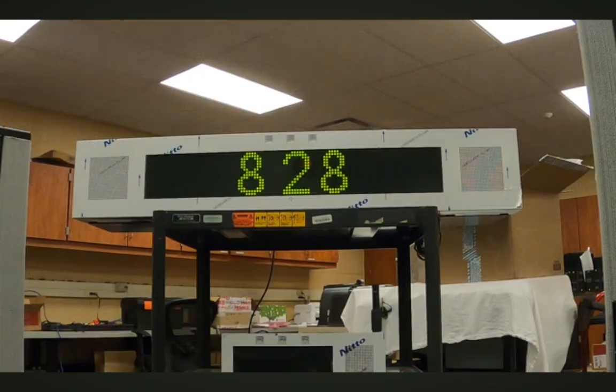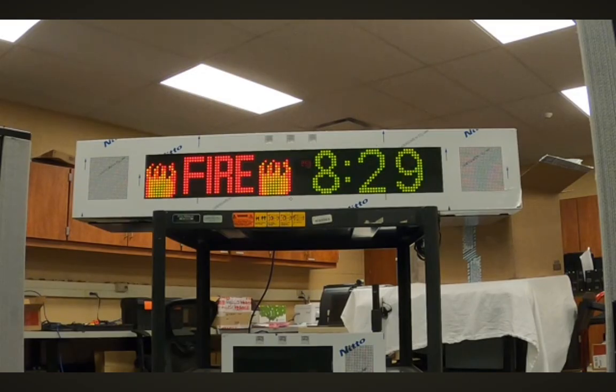But this is the bell quiet. This is the bell loud. There's the fire quiet. And notice it also has the fire graphic.